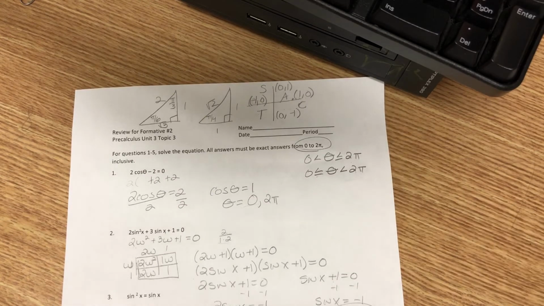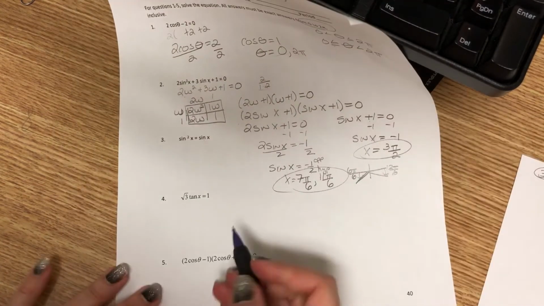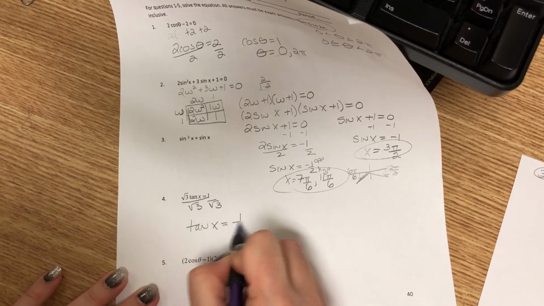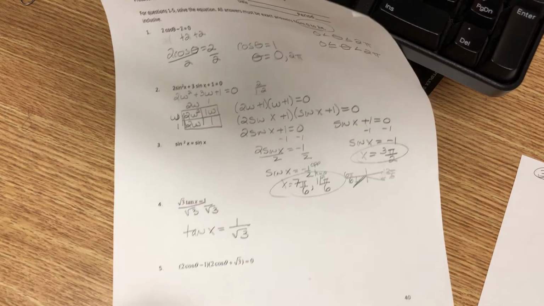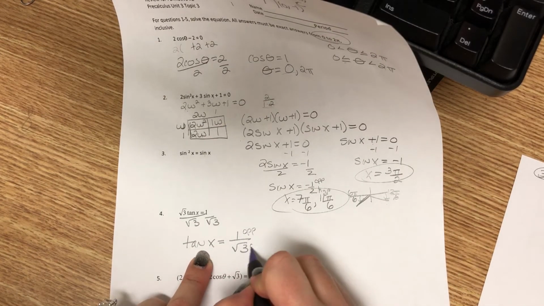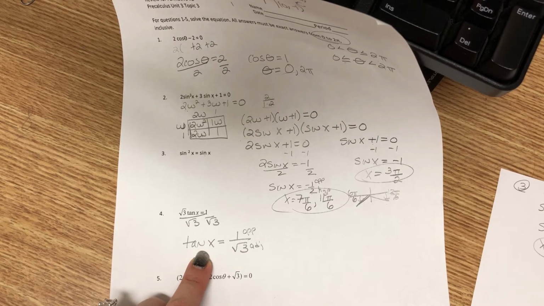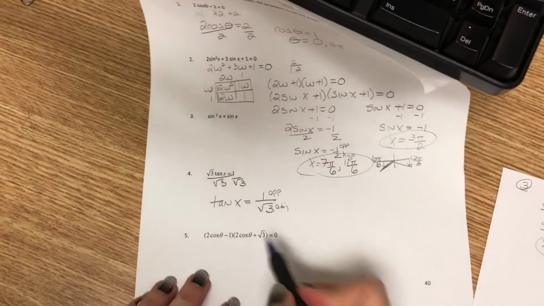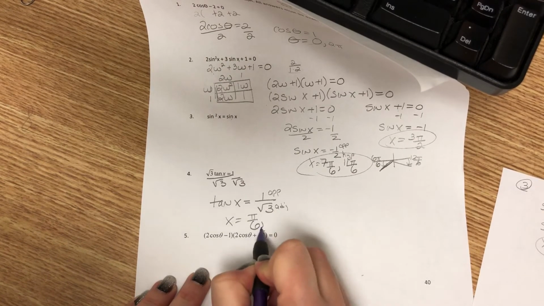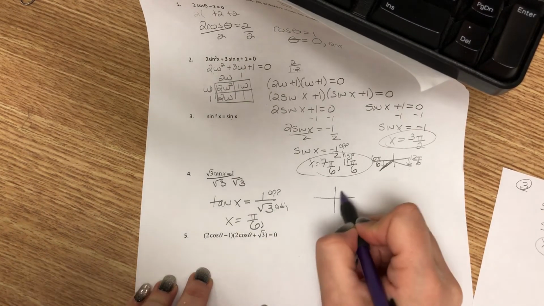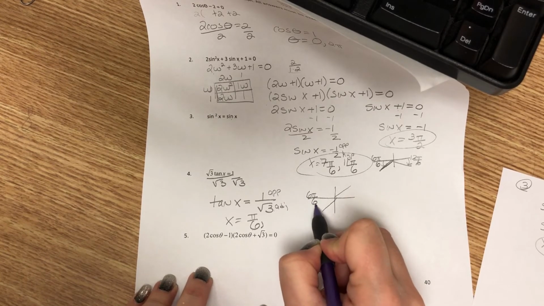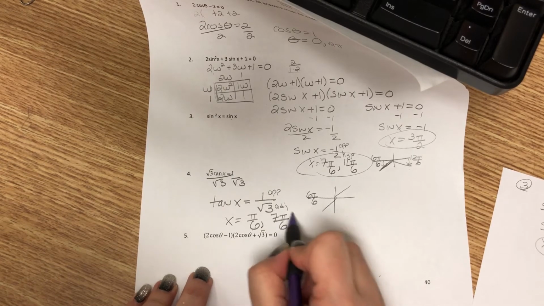All right, let's do 4. Do that back over here on my sheet. I have room. Divide both sides by the square root of 3. Okay, so tangent is opposite over adjacent. So which angle gives me an opposite of 1 and an adjacent of root 3? An opposite of 1 is pi over 6. So x is pi over 6, and tangent is positive here, which is the pi over 6, and down here. So if pi is 6 over 6, my other angle is 7 over 6.